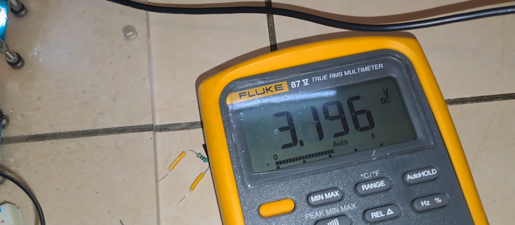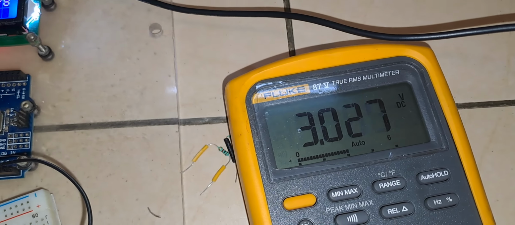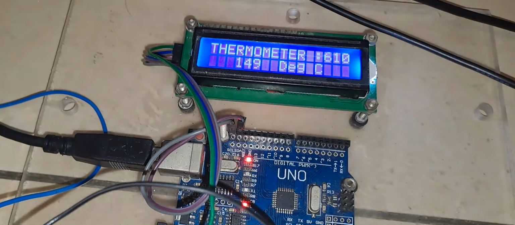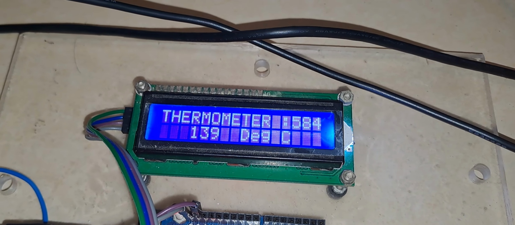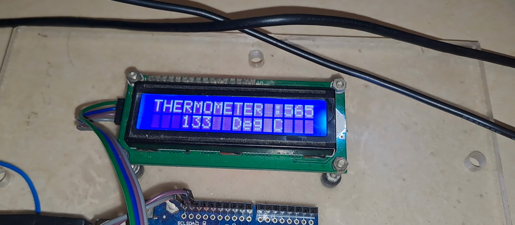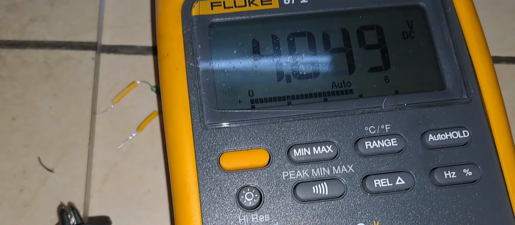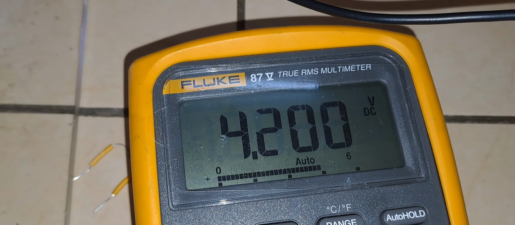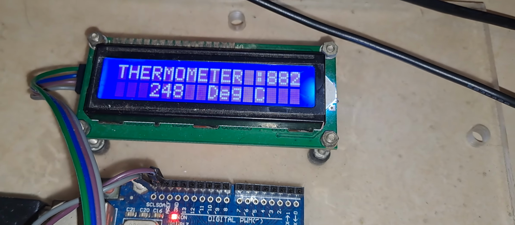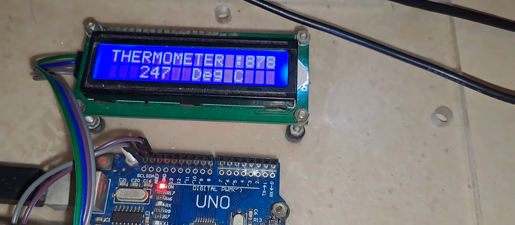So here, as you can see, the voltage is now increasing. You can see when I am heating the sensor, you can see the count is jumping. You can see the voltage also is increasing. You can see the count is also jumping.